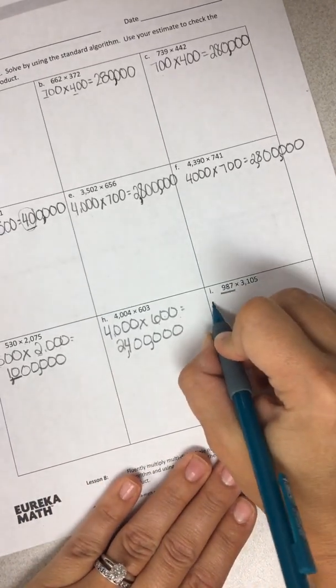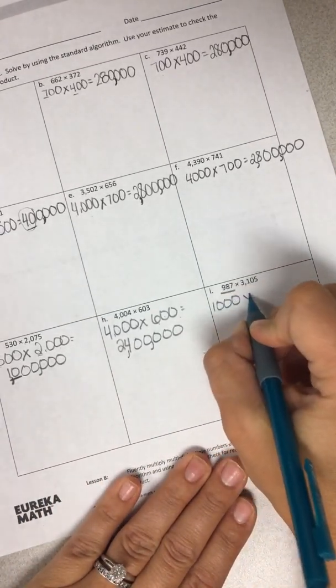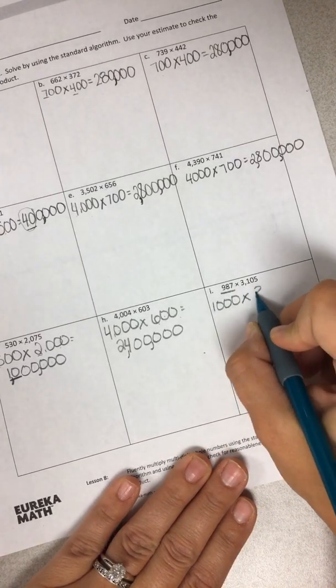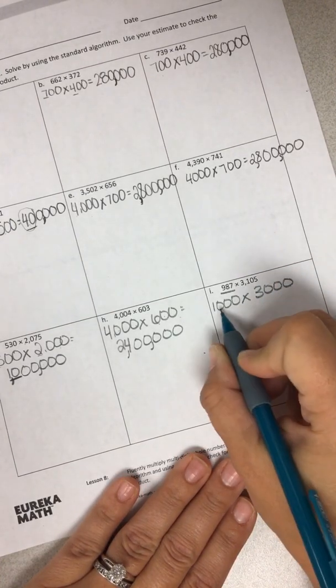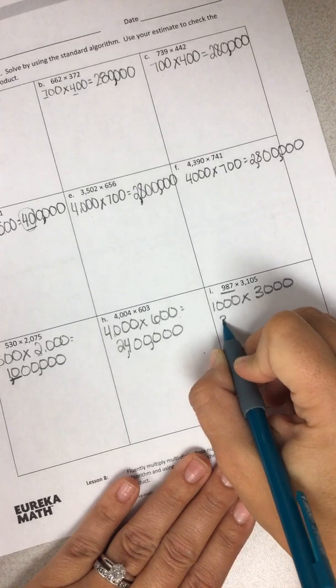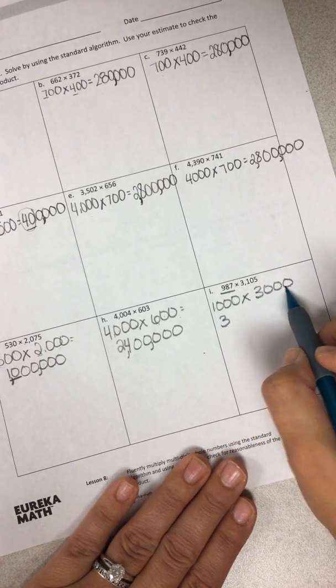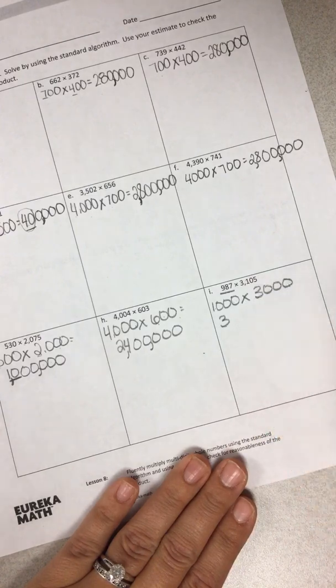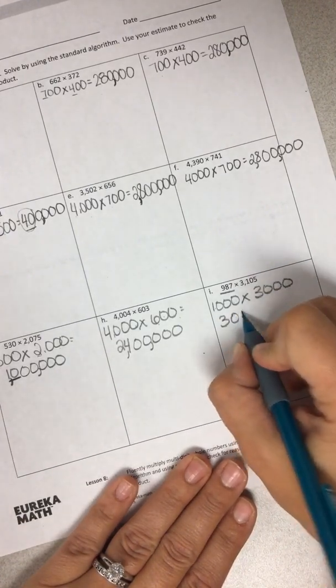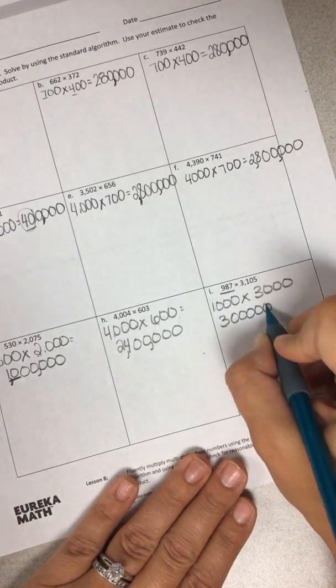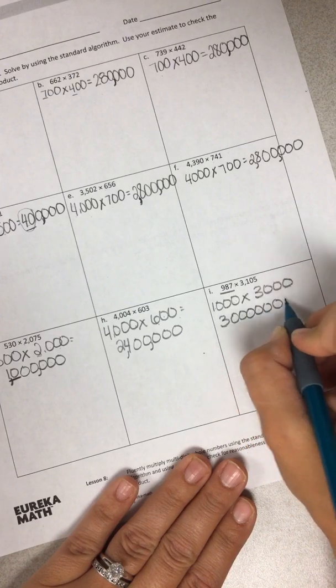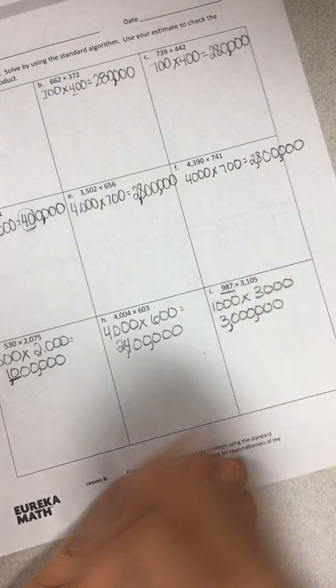Okay. Last one to round. I'm going to round this one up to 1,000. And I'm going to round this one down to 3,000. So 1 times 3 is going to be 3. And then I've got 1,000 times 1,000. So I'm going to add 1, 2, 3, 4, 5, 6 zeros because it's 1,000 times 1,000, which is going to be 1,000,000.